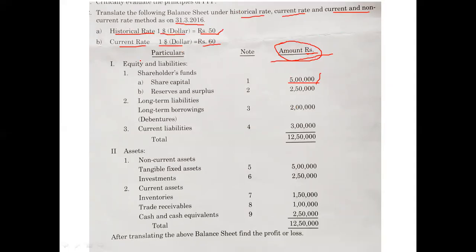Now we will look at the balance sheet items. Under particulars, equity and liabilities are given. Shareholders' funds: share capital is 5 lakh. Reserves and surplus, the second item, is 2 lakh 50,000. Long-term liabilities: long-term borrowings of 2 lakh rupees as debentures. Current liabilities: the fourth item is 3 lakh rupees. The total is 12 lakh 50,000.